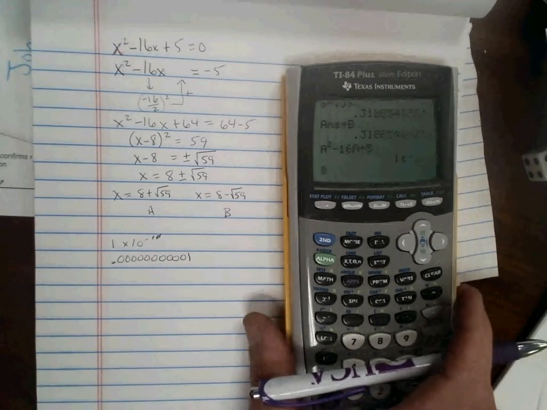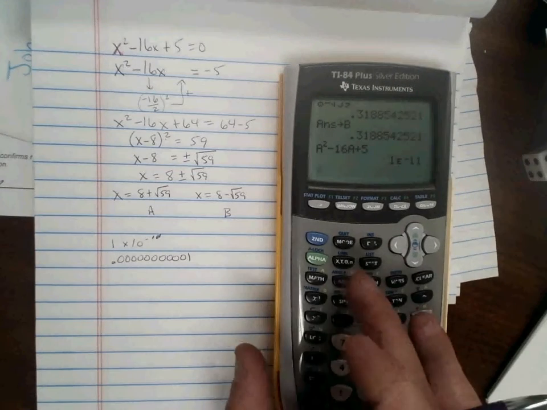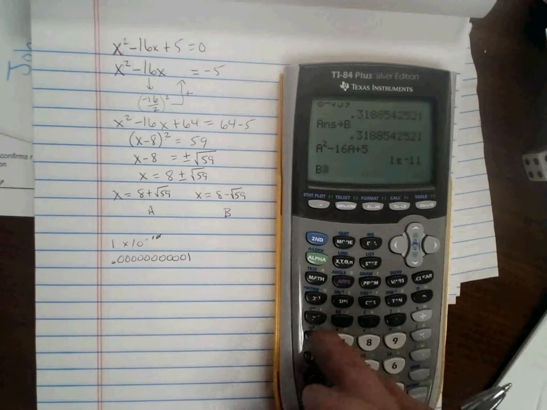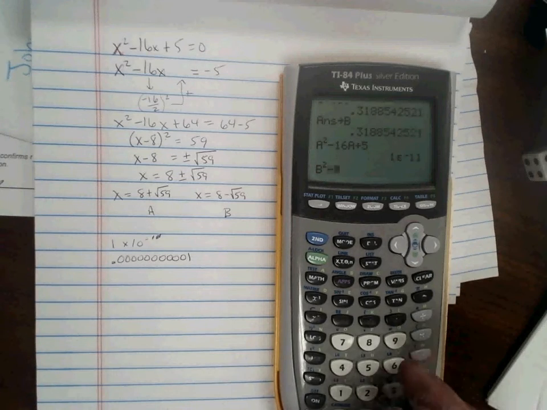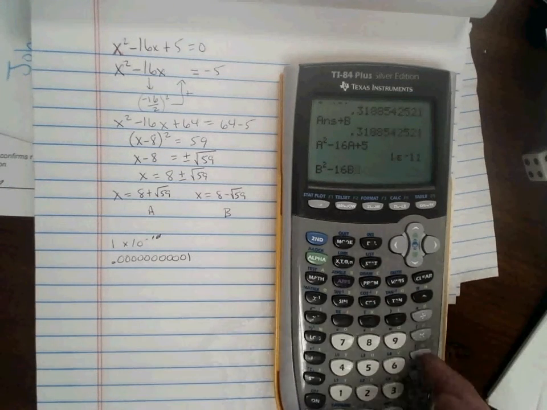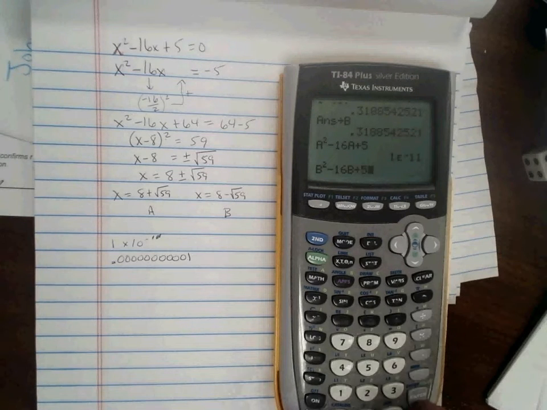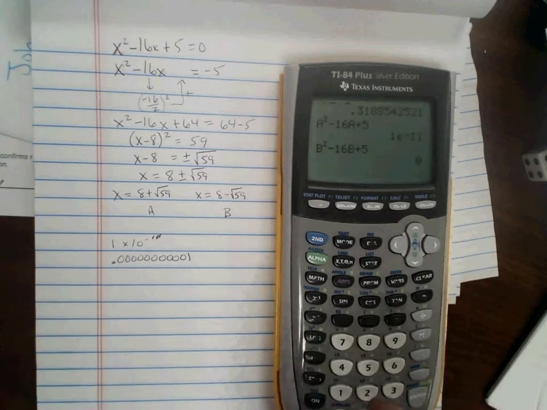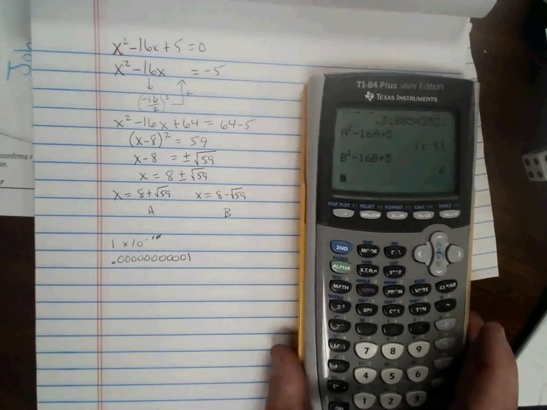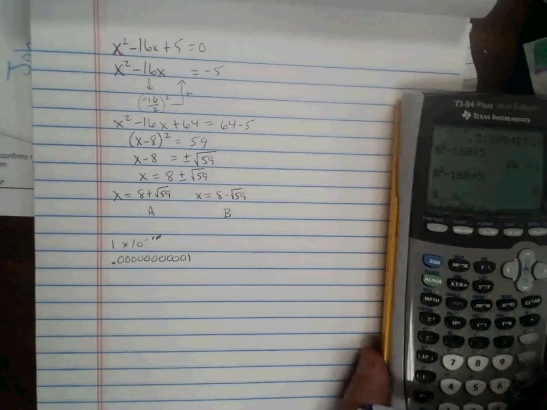All right? So now let's type in b squared minus 16b. My numbers are faded off on my calculator, so. Plus 5. That one did give me 0, right? So those are both solutions to this quadratic equation. Now that's how we do it by completing the square.